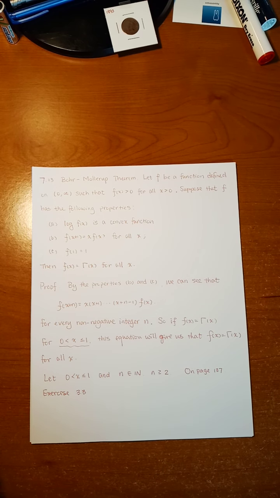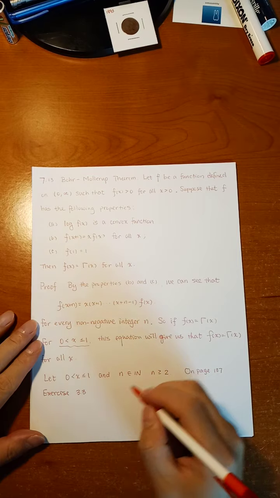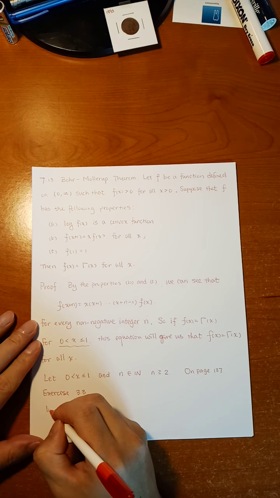And what we have is the following inequality. Let me copy the inequality down.